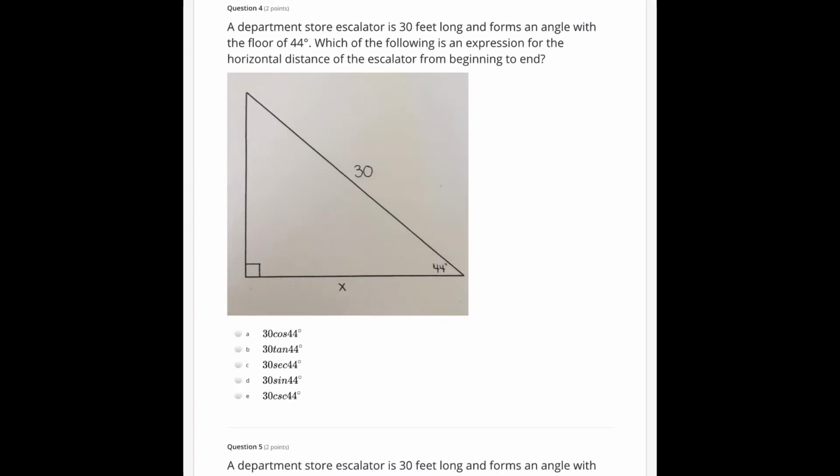Number 4 wants us to find x. All right, we're not using the opposite side on this one, and so I am going to do cosine 44 equals x over 30, and cross multiplying, solving for x. Get x equals 30 times cosine 44.